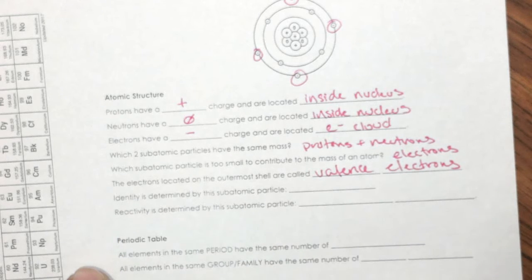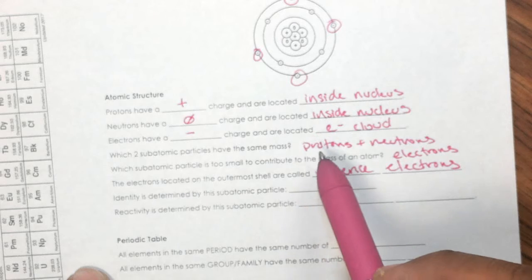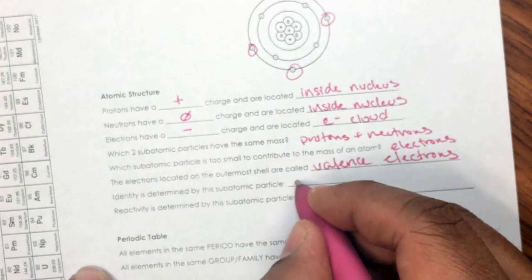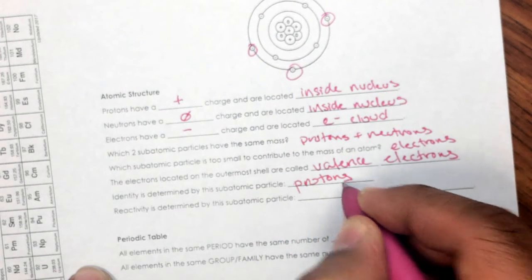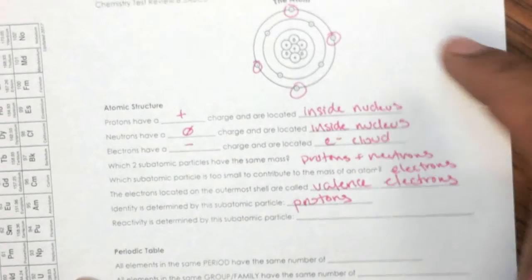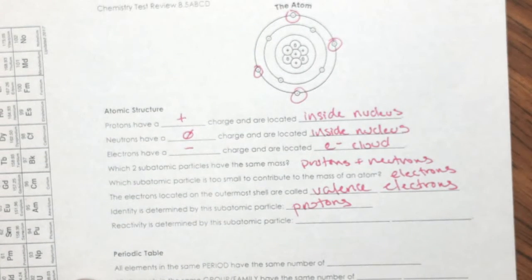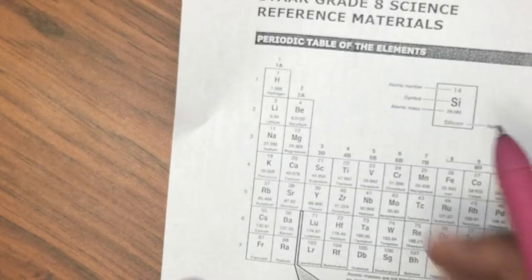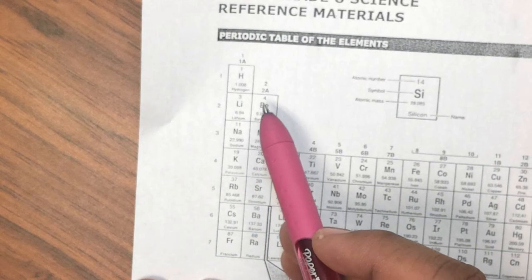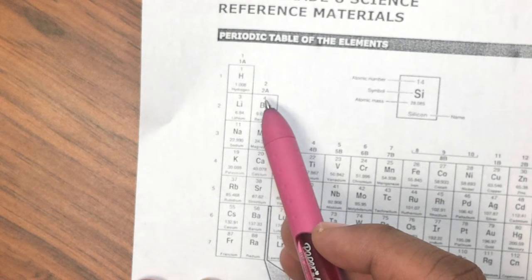Identity is determined by the protons and the atomic number, which is what you'll see on the periodic table. Let's see, beryllium here has an atomic number of 4. That means it has 4 protons.